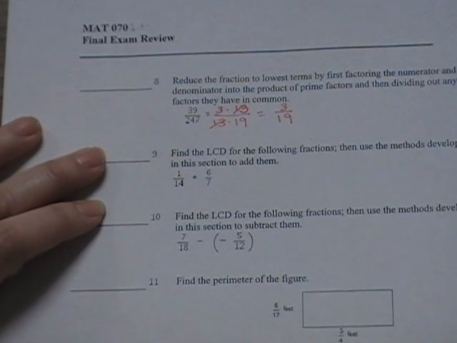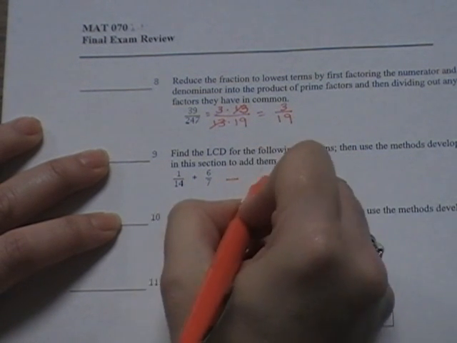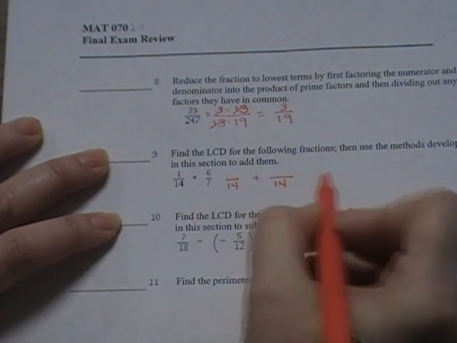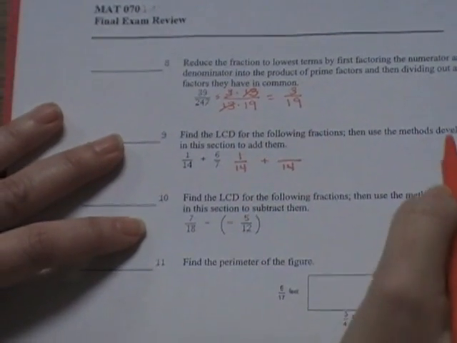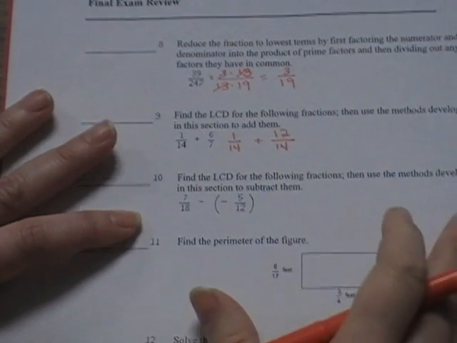For number 9, you're asked to find the least common denominator for the following fraction, then use the method developed in this section to add them. The common denominator between 14 and 7 is 14. 14 goes into itself one time. 7 goes into 14 twice, times 6 is 12.